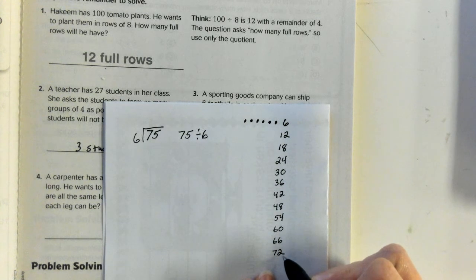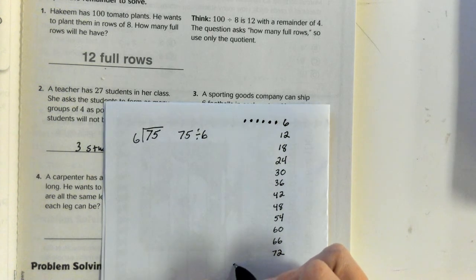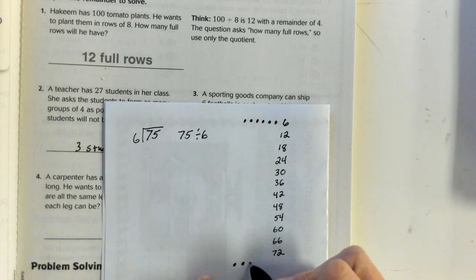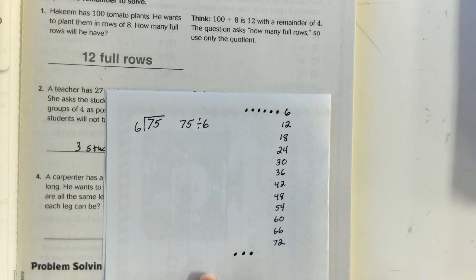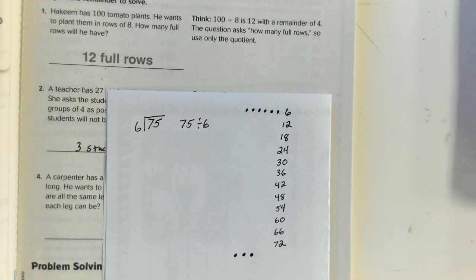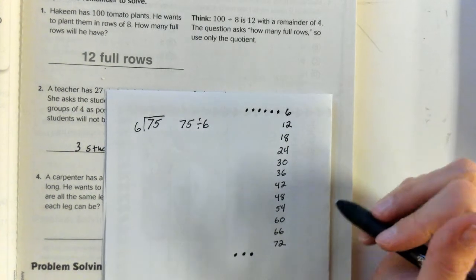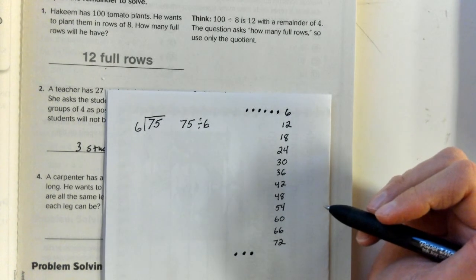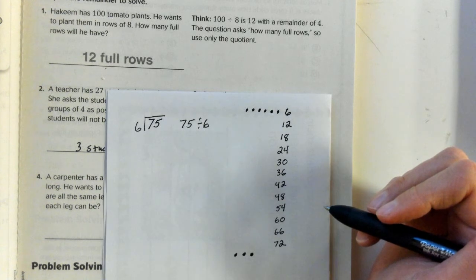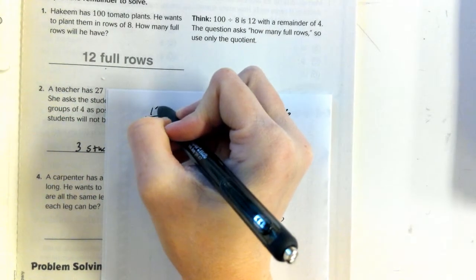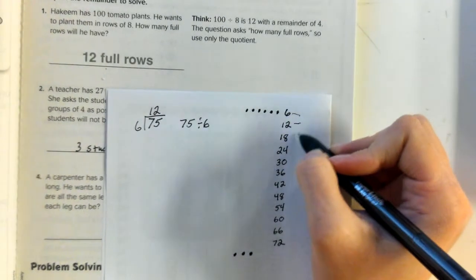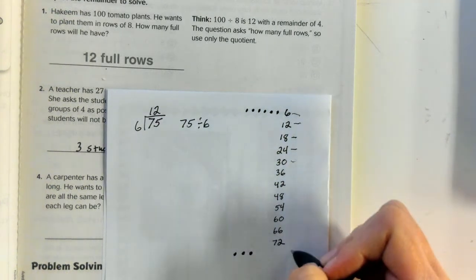All right, and then I'm going to need to count from there, right? 72, 73, 74, 75. Okay. So each group, only 6 footballs will fit into a box, right? And I need to figure out how many boxes it's going to take to ship 75 footballs. How many full boxes will I have? I'll have 12 full boxes, because each one of these represents a full box. So I count that up, that's 12.